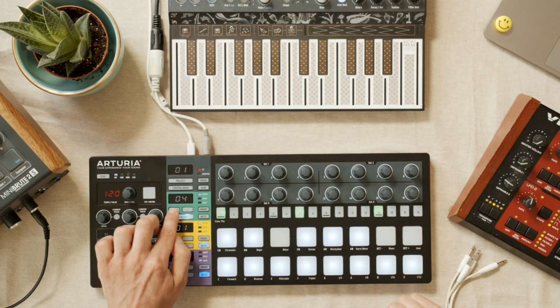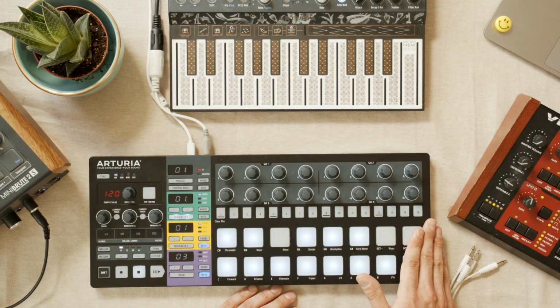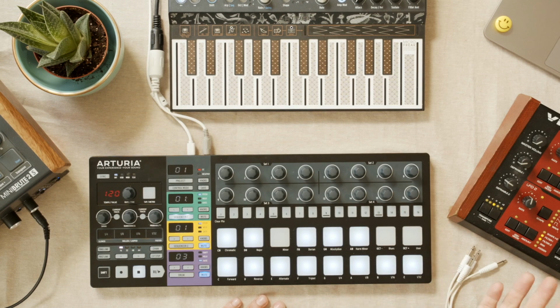So how do we trigger sounds? How do we make some music on it? So the way it works is that below the step buttons in each track, there are pads that resemble the structure of a keyboard. So if you look closely at those pads, you can see that they are lighting up on the melodic tracks in the same way that resembles the keyboard.